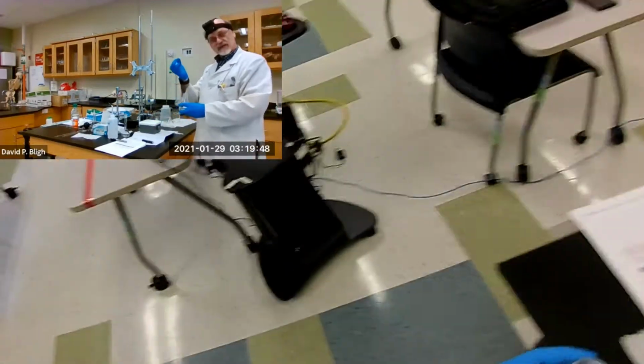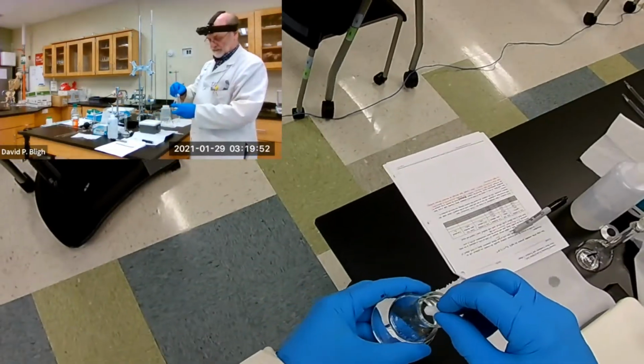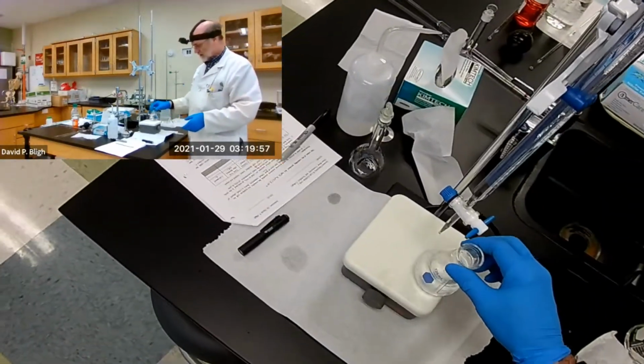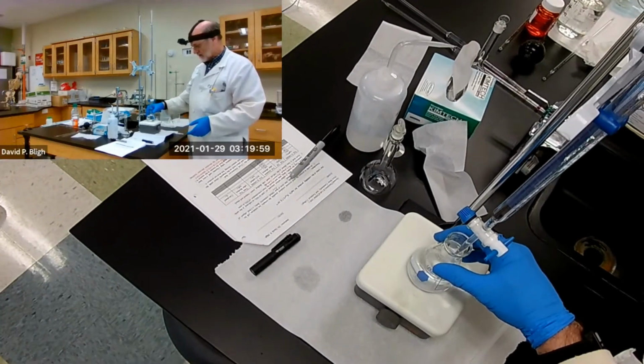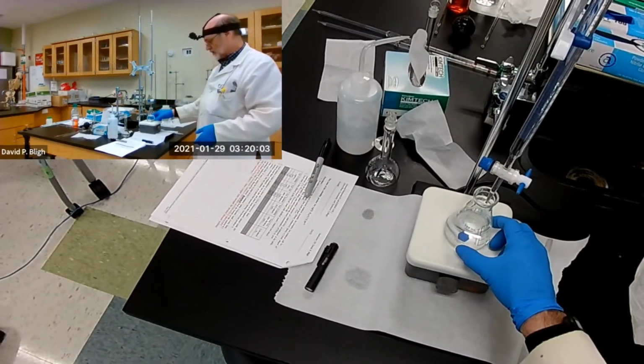And I want to put a stir bar in it, a magnetic stir bar, because this is a magnetic stirrer. You've seen me use this before. It's a Teflon coated magnet. And what it does is it constantly stirs the solution.